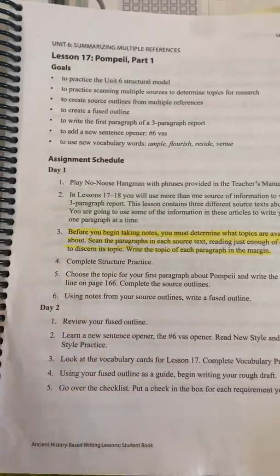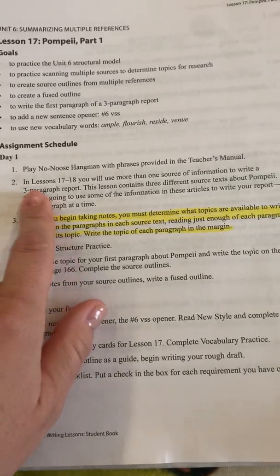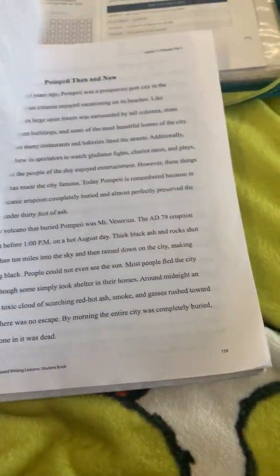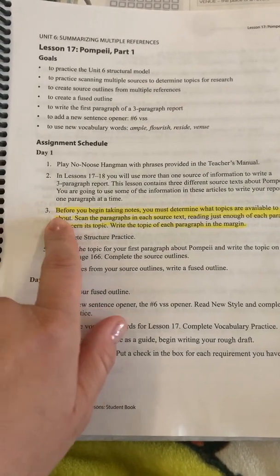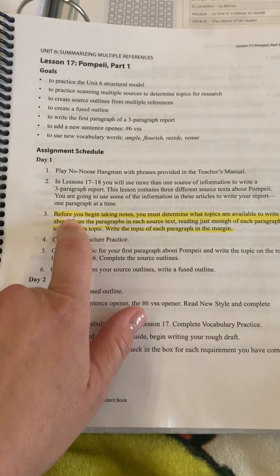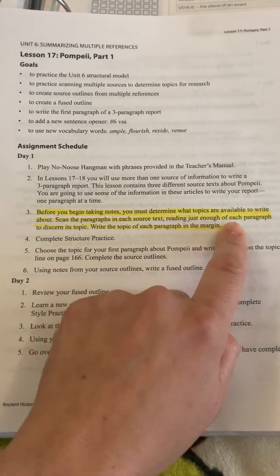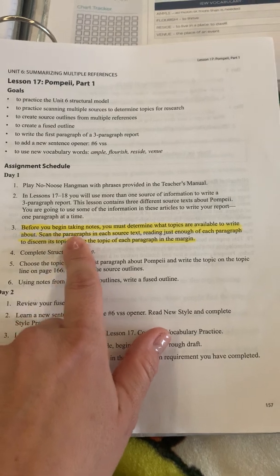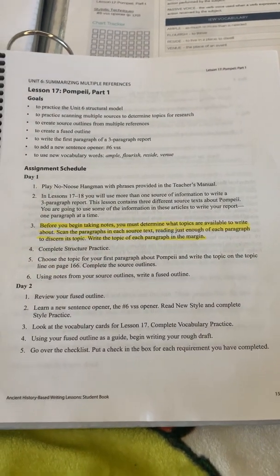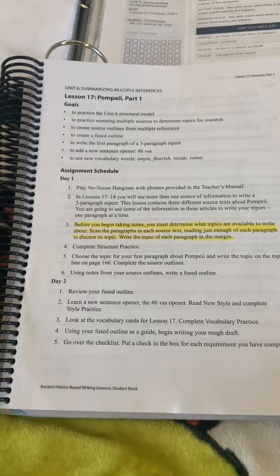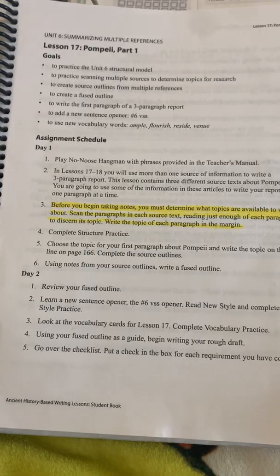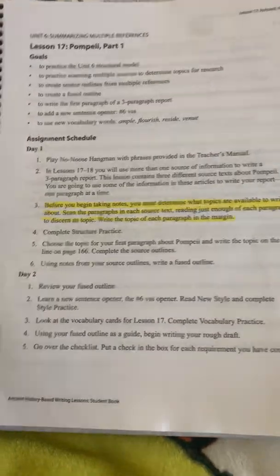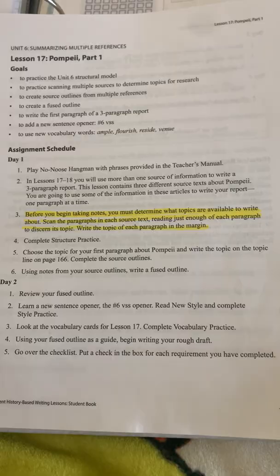So we're here on lesson 17, and again, we're going to be using 3 different source texts this week. I highlighted this because this is super important. Before you begin taking notes, you must determine what topics are available to write about. Scan the paragraphs in each source text, reading just enough of each paragraph to discern its topic. Write the topic of each paragraph in the margin. So we did this a little bit in class with our last 2 source texts about Pentraethon, but this lesson kind of takes it to another level.